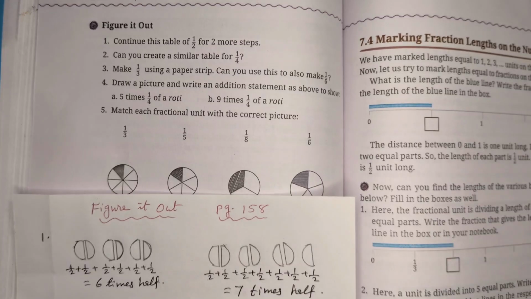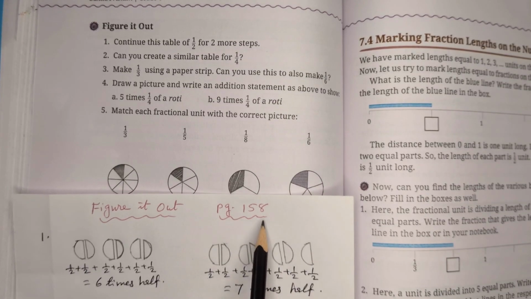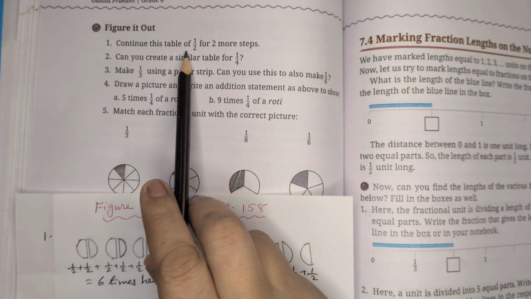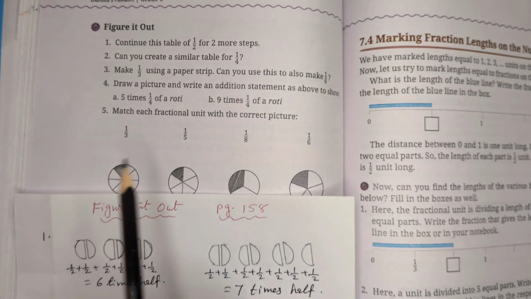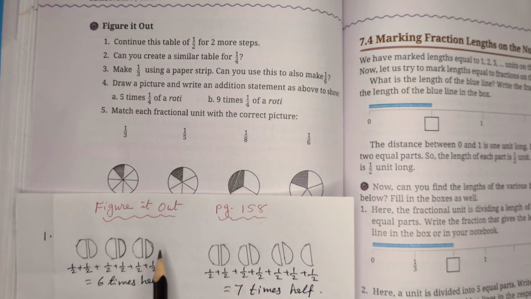Half, 1 by 2. Here 2 halves together, again we will get the same roti. 3 halves, 4 halves and 5 halves. Figure it out, page number 158. Continue this pattern of 1 by 2 for 2 more steps. We reached till 5 by 2.